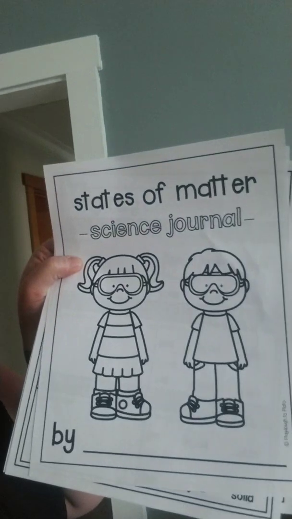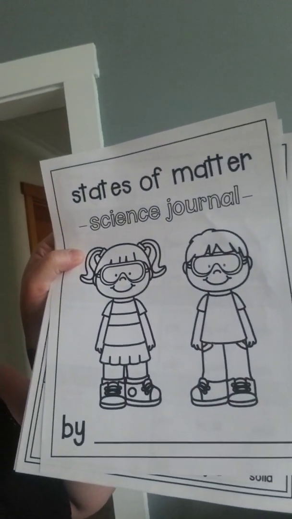Our first experiment will be live on Zoom on Thursday. Okay, so that's the mystery balloon activity. Please make sure that you get your journal ready, color the cover, write your name at the bottom, and please bring it with you to our first Zoom meeting for our first experiment on Thursday. Be ready for fun. I hope you're excited about this. I have a lot of exciting things for us to do.